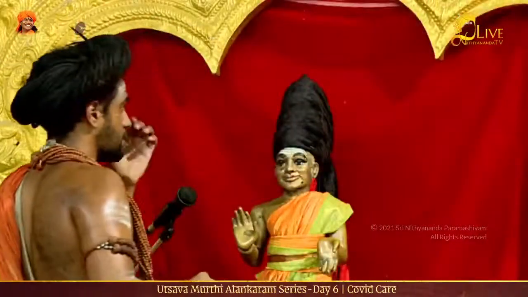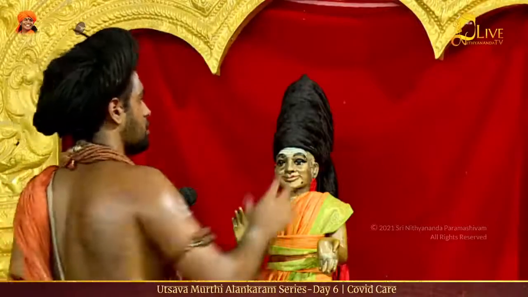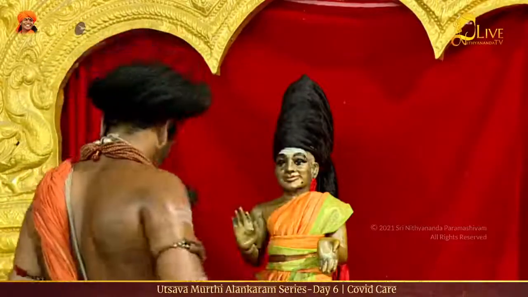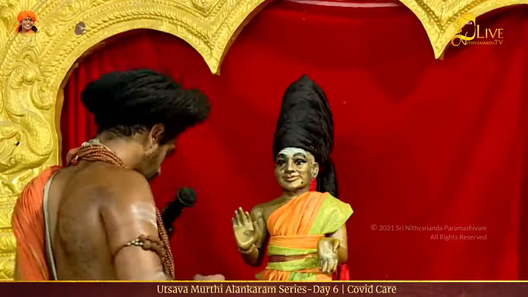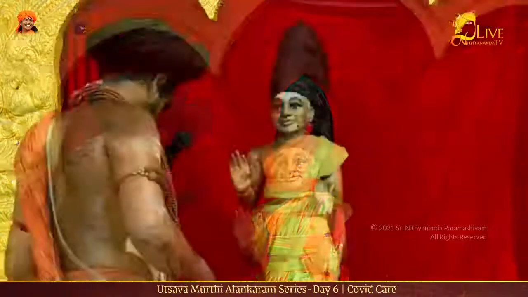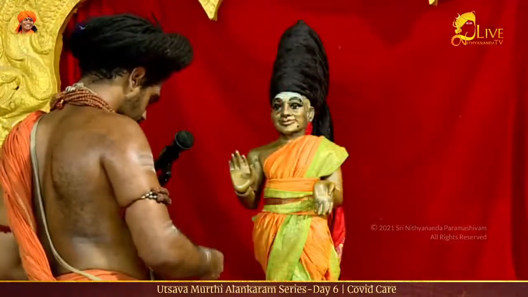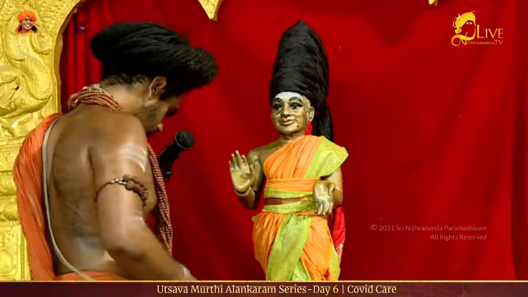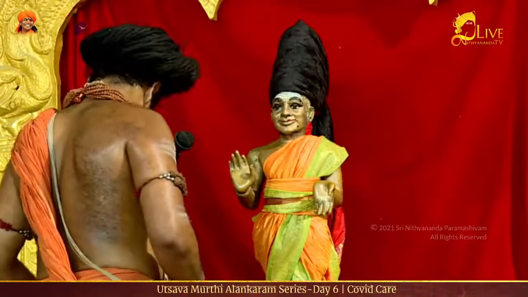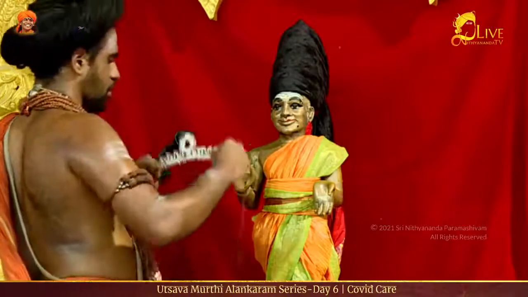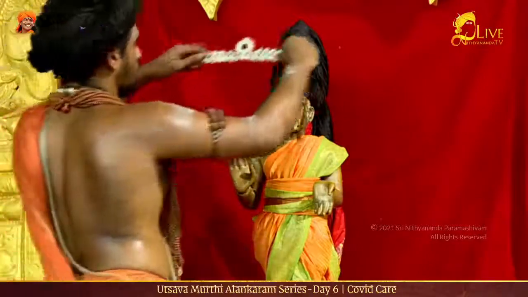Okay, so this is basically the Uchikonde Alankaram, where we have tied the cloth right now. So it looks like the head and the hair of the deity. Now what we will be doing is, we will be tying the jewels onto the deity. So here we have a band.